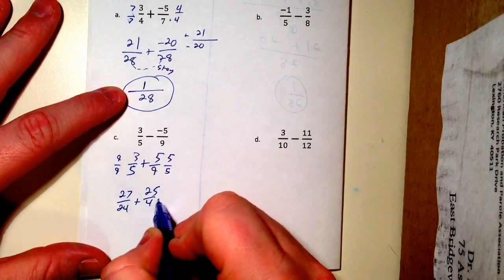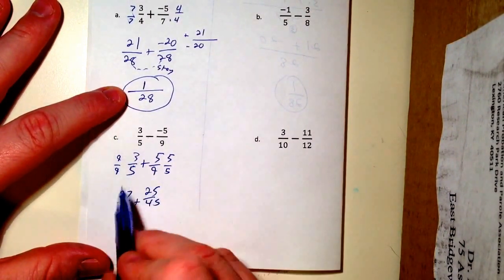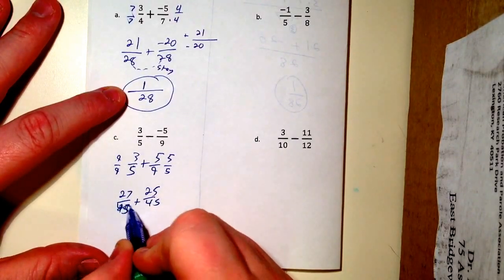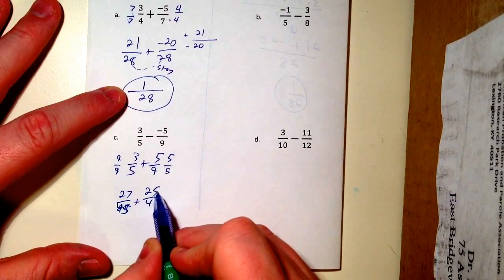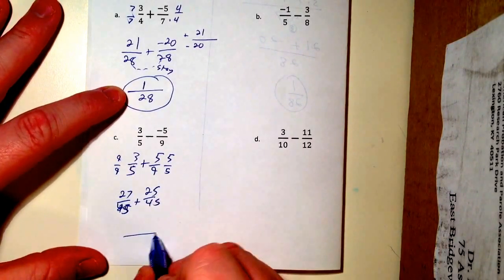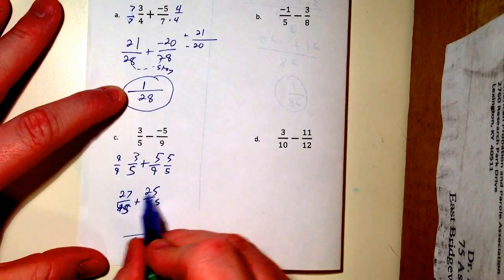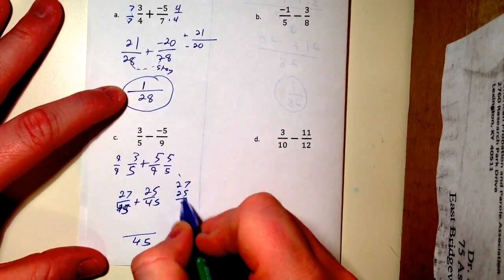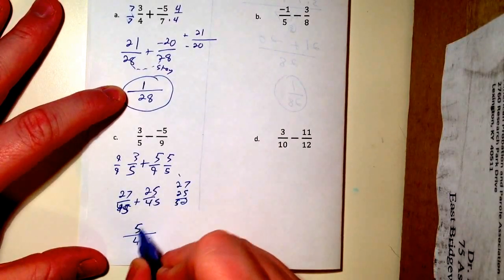25 over 45. 9 times 3 is 27. 9 times 5 is 45, sorry. 5 times 5 is 25, and 9 times 5 is 45. The bottoms stay the same. I add the tops. 27 plus 25 is 52.